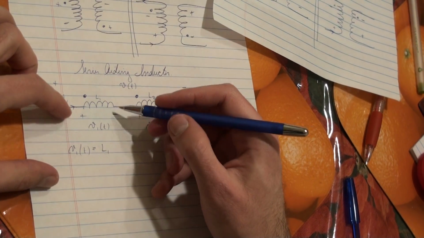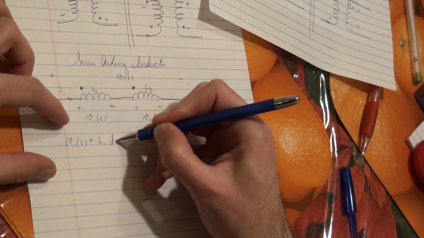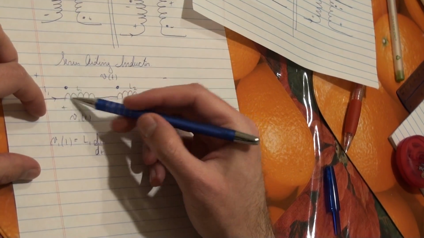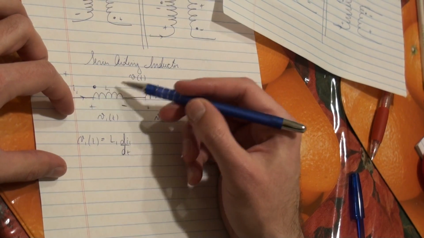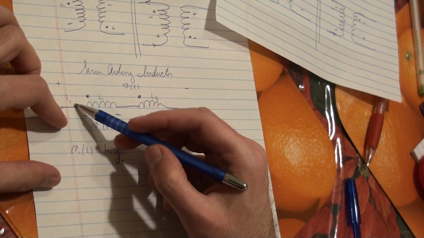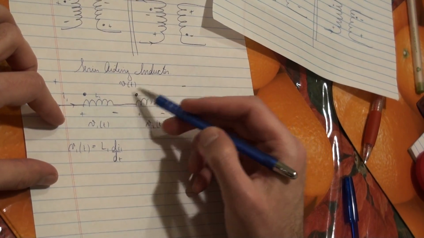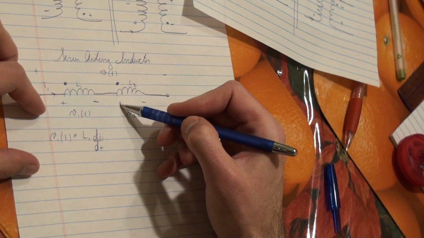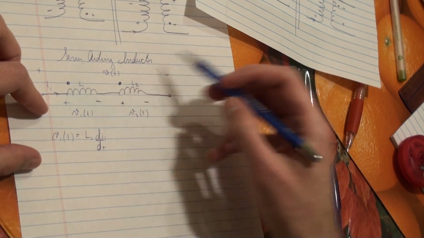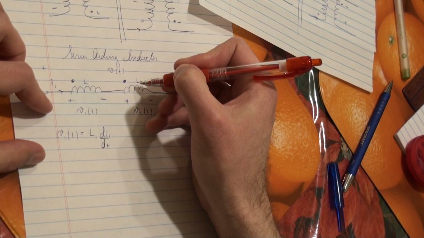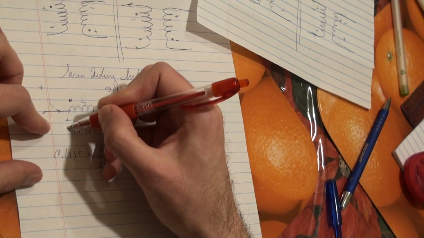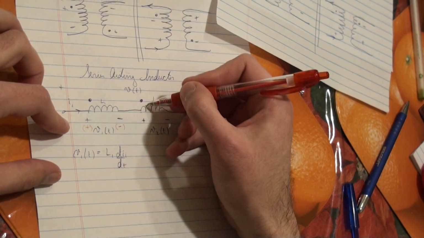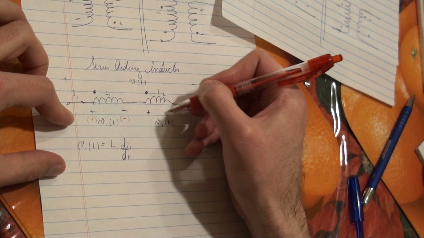V1 of t is going to be L1 di1 dt, so that's the inductance from the inductor due to itself, so the self-inductance. But notice this current is also running through here, the second inductor. So when the current runs through here, comes into the dot plus, minus. So what's going to happen is it's going to induce here a voltage, right? It comes into the plus where the dot is, leaves out the minus.